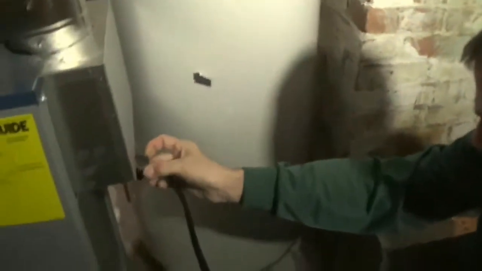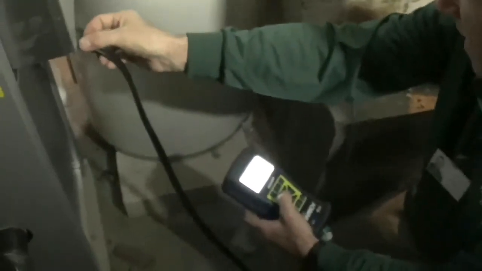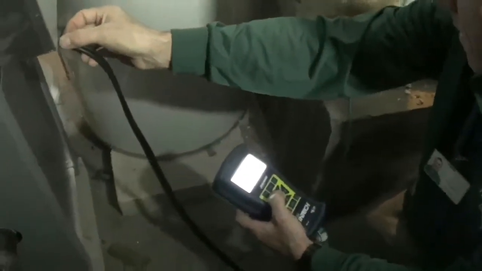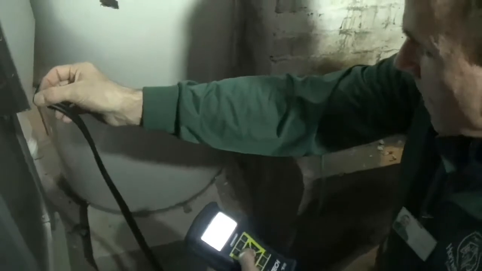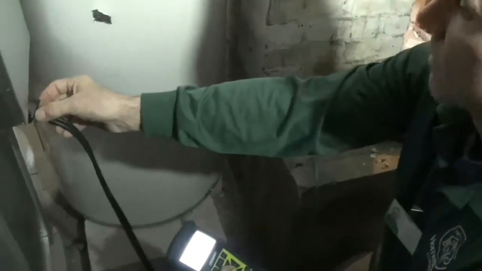And now our temperature has stabilized, our oxygen percentage has stabilized, numbers have stopped moving to a certain extent, and so I can say that the carbon monoxide is 6, right? So I'm going to go ahead and write that down.